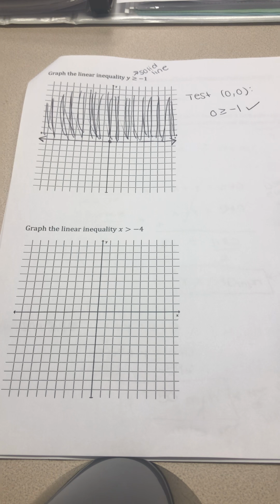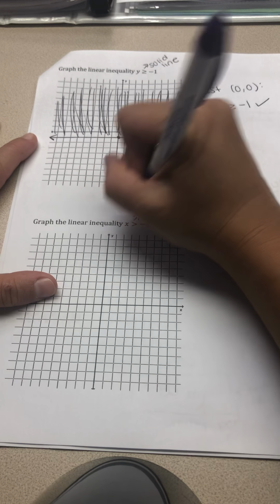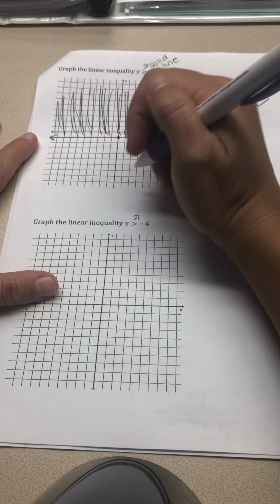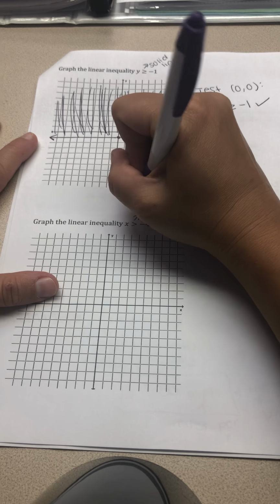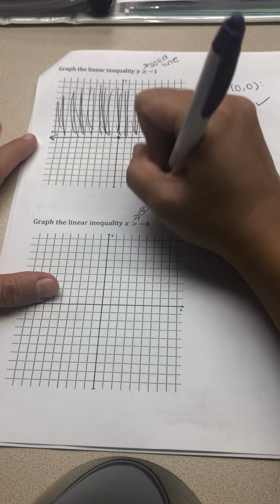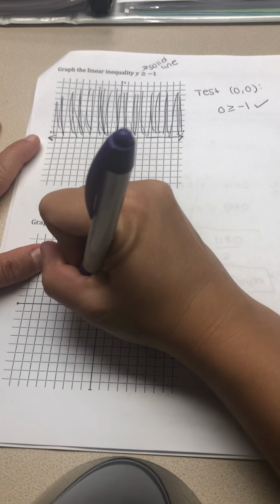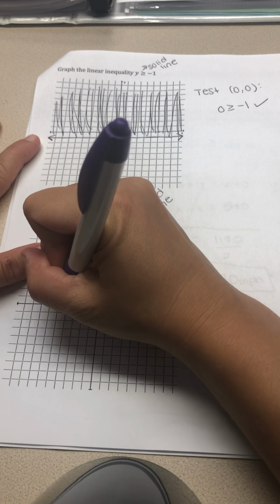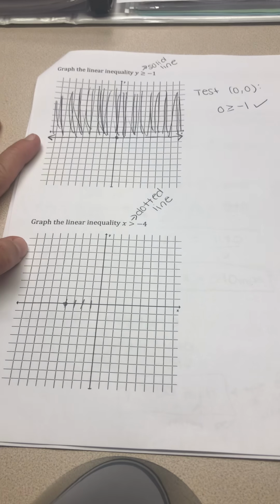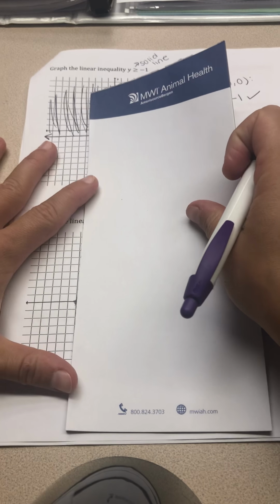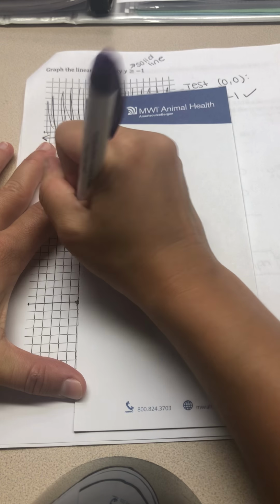Last one. X is greater than negative 4. It's just greater, so that means those numbers on the line are not included. It's going to be a dotted line at x equals negative 4. X equals negative 4 is a vertical up and down line. X equals negative 4, special case, it's dotted.